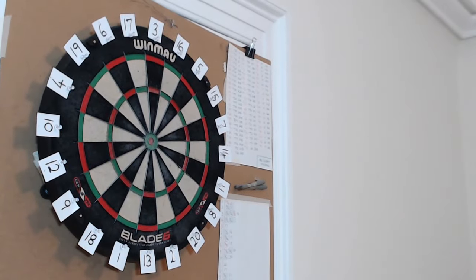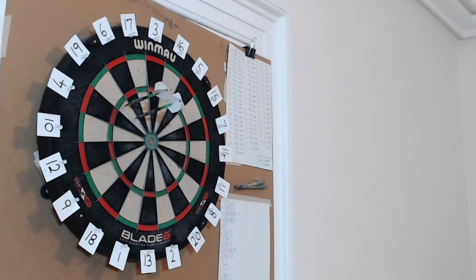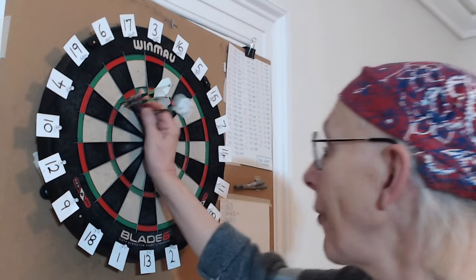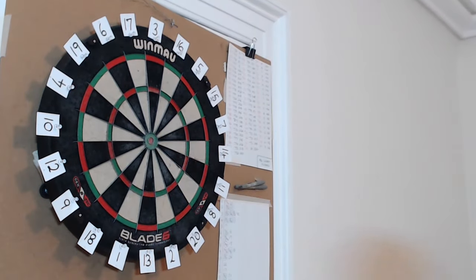So 305 take away 118 is 187. 187 after, is that after 4 visits, is it? 187. Okay, 95, that's nice. So that leaves us with 92 after 5, I think. I think that's right, 92 after 5.